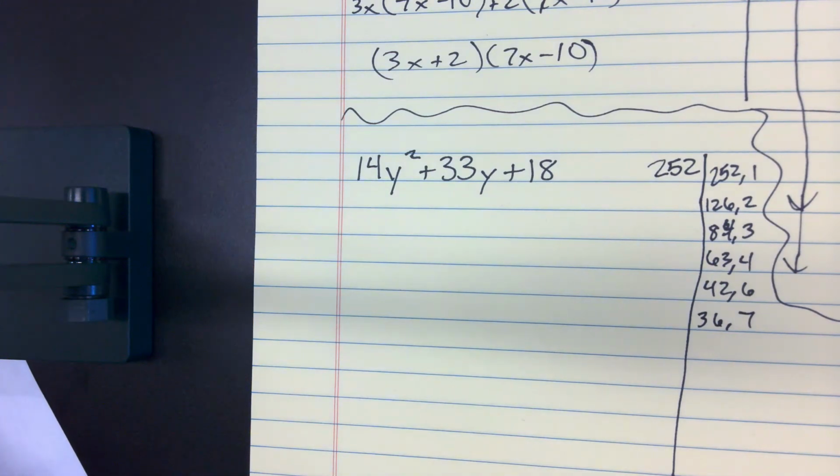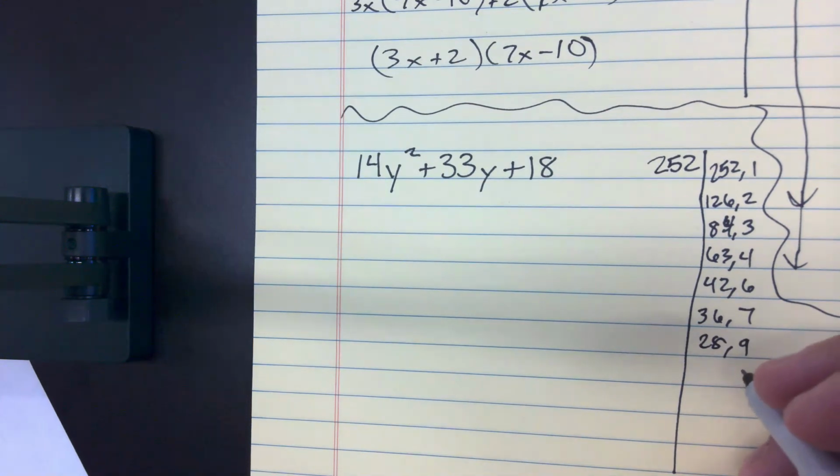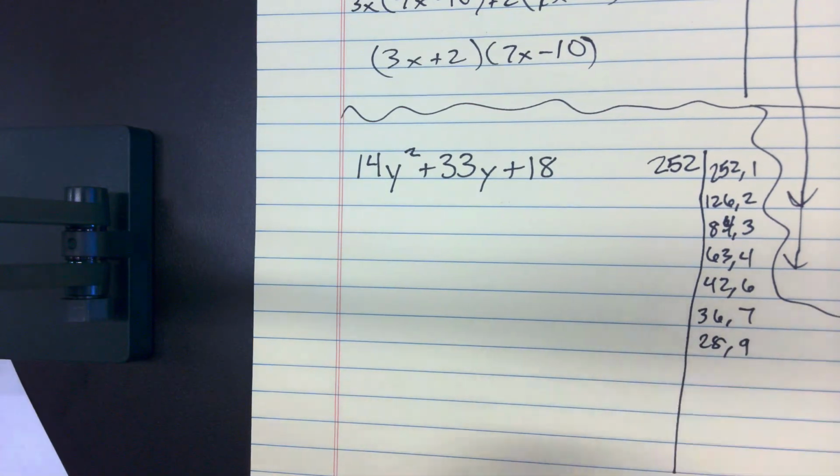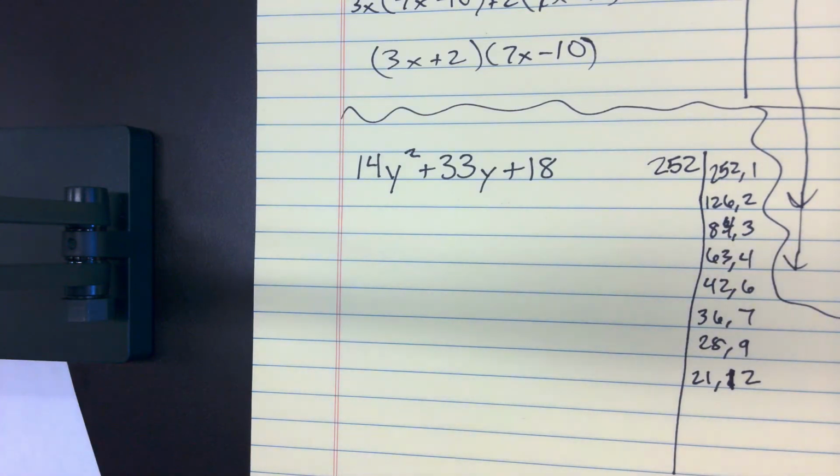Hold on. 8 doesn't. I'm just going through them all right now. 9 goes into it. 28 and 9. 10 doesn't. 11 doesn't. 12. Yeah. Look at you go.